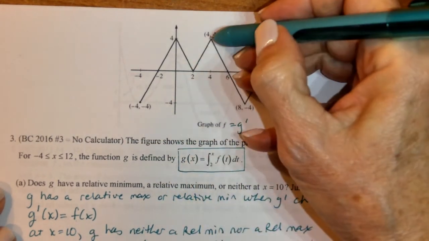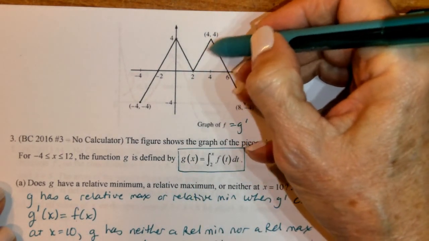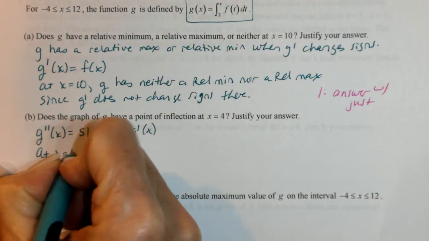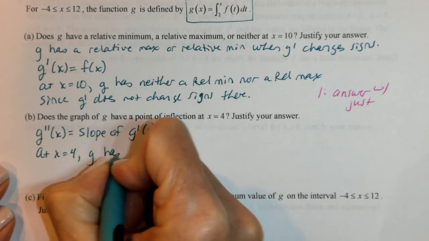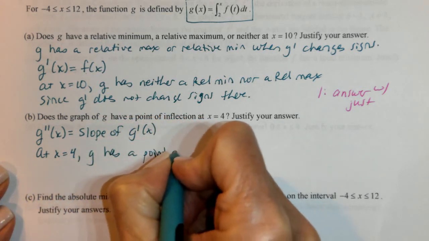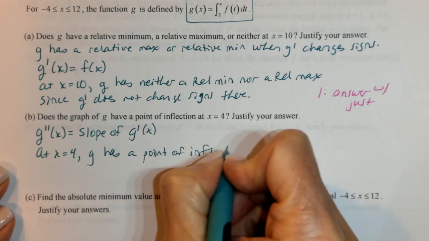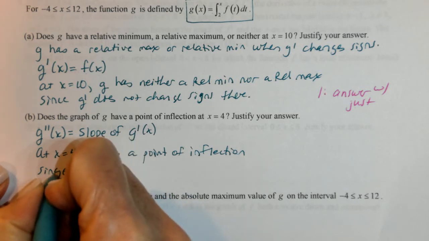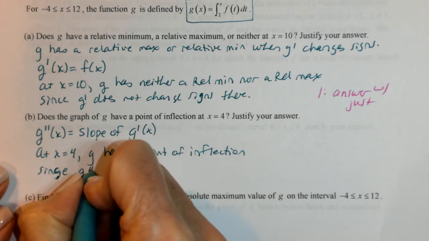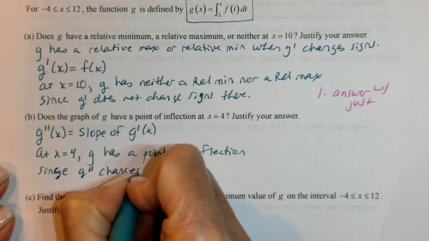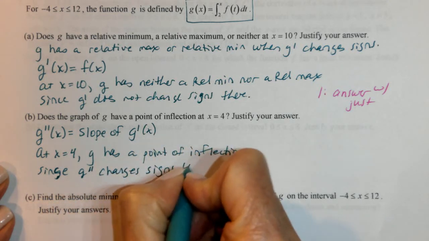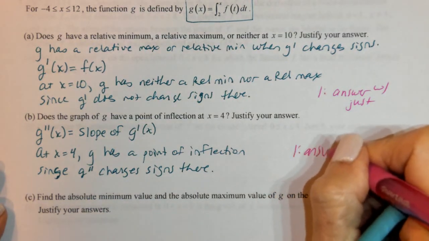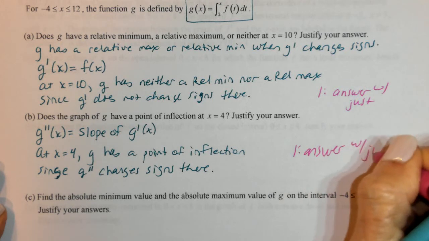So at x equals 4, we're up here, and yes, the slope did change signs there. So at x equals 4, g has a point of inflection since g double prime changes signs there. This was worth 1 point. Answer with justification.